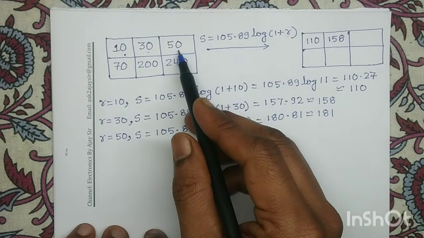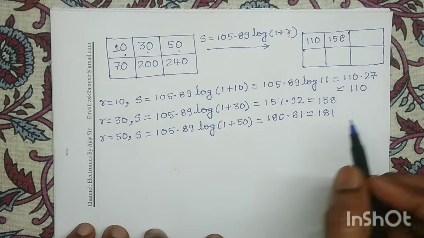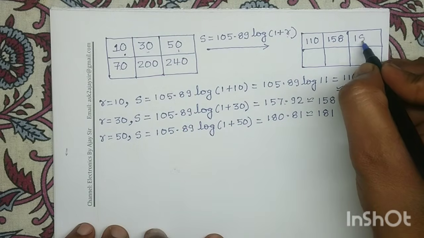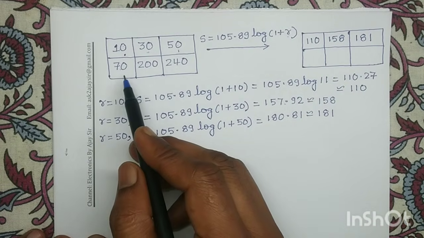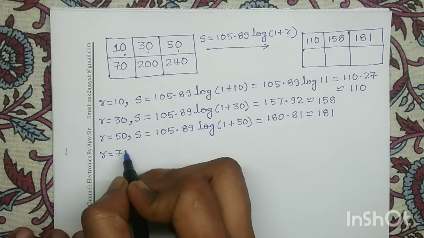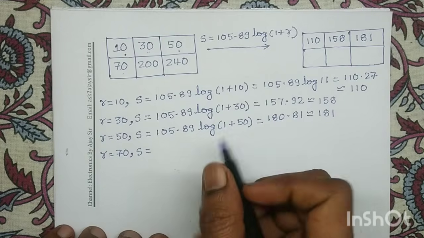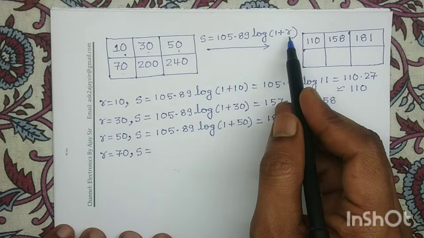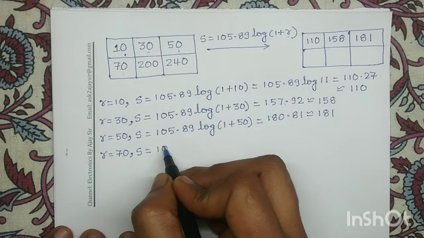So for my input intensity level 50, we have determined the output intensity level, that is 181. So here I will write 181. Next, for the input intensity level 70, when r equals 70, in order to compute the response, in this equation, in place of r, we will substitute 70.